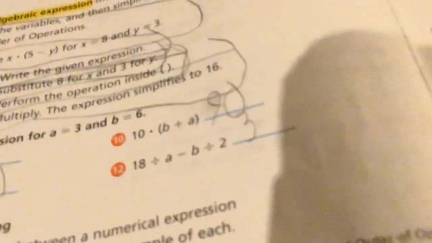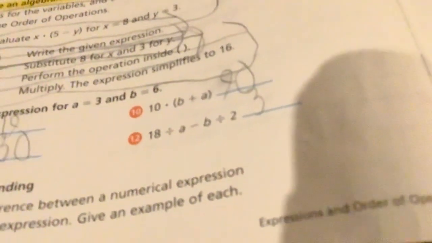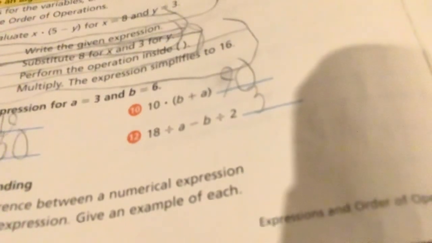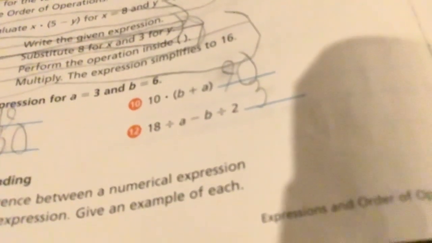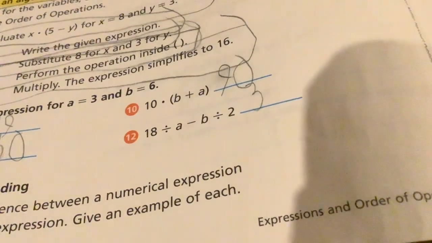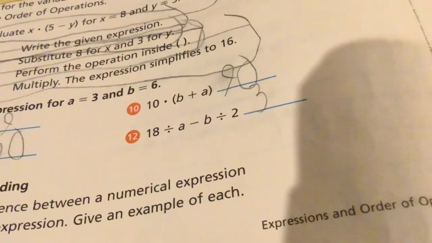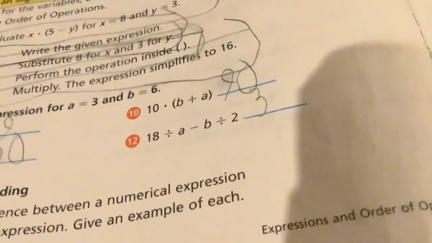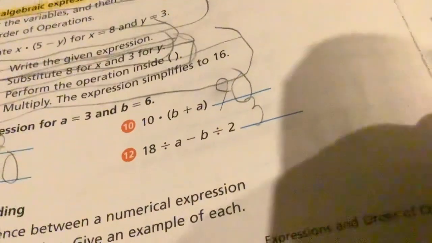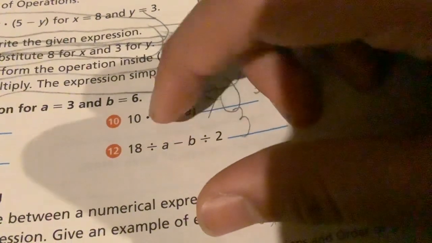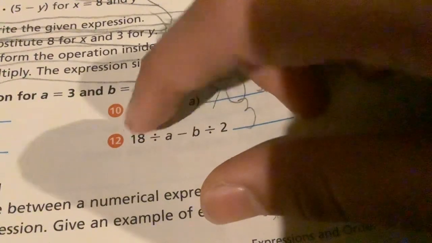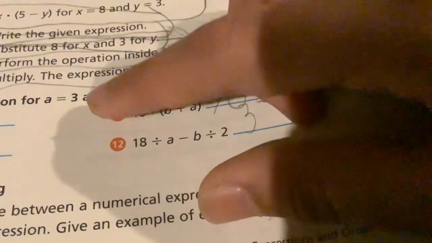And this one I will help you with. 18 divided by a minus b divided by 2 equals 18 divided by 3 minus 6 divided by 2. Because remember, a is 3 and b is 6. Subtle hints. Now, this is a tricky one, but division is the first operation. So, a is 3. So 18 divided by 3 is 6. So this 18 divided by a is 6, because a is 3.